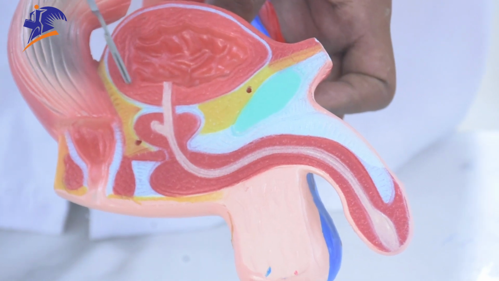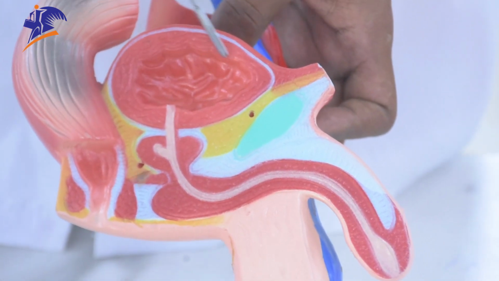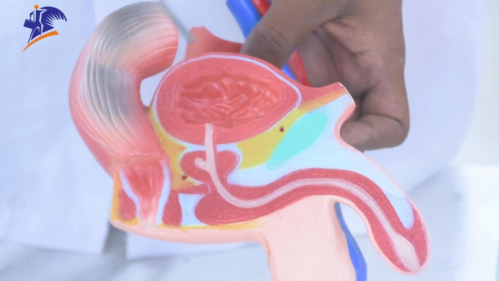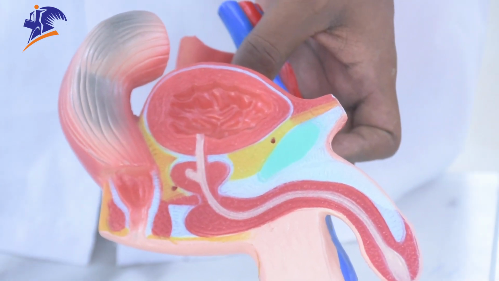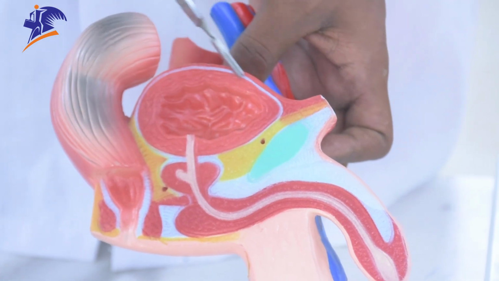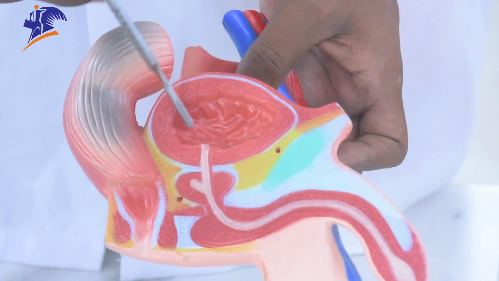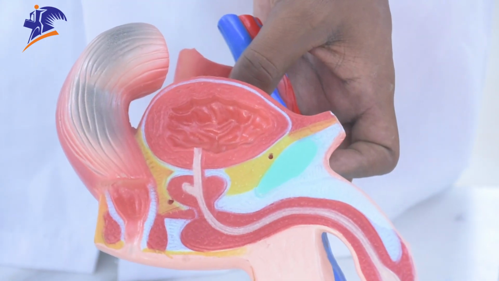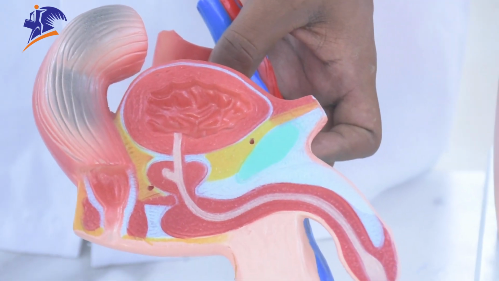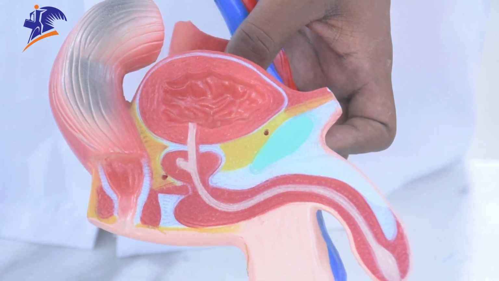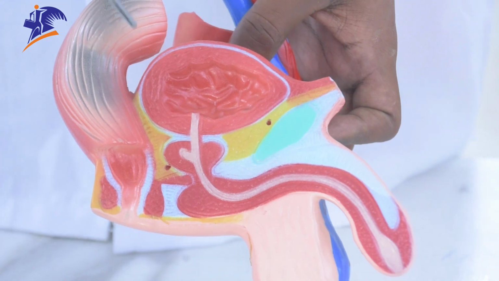There are many problems that may occur in the urinary bladder. For example, inflammation, which is called cystitis, and stones, which are called vesical stones. Also, cancer can develop in the urinary bladder, which is usually called transitional cell carcinoma. It is transitional because the epithelium of the urinary bladder is a transitional epithelium.